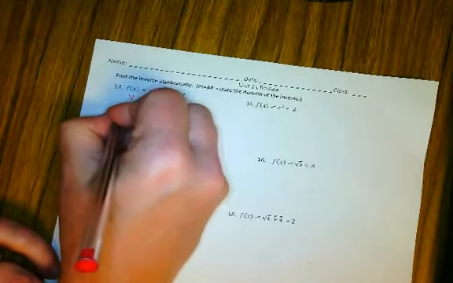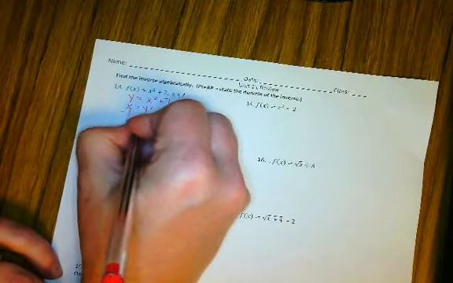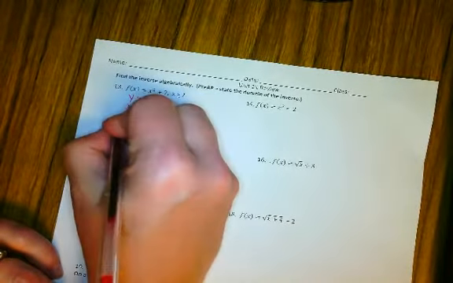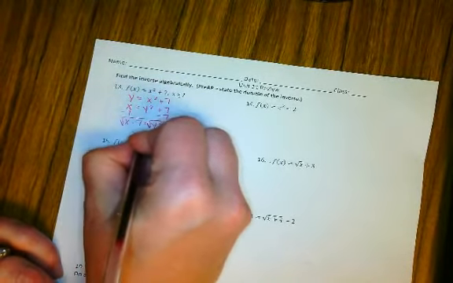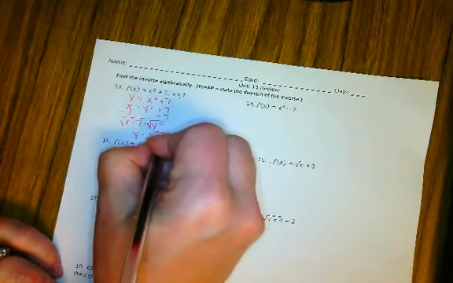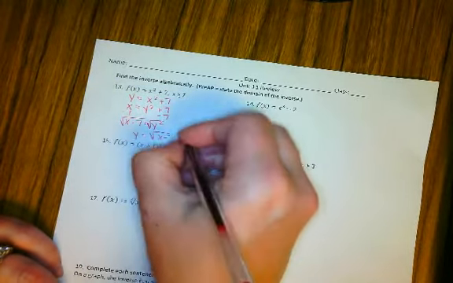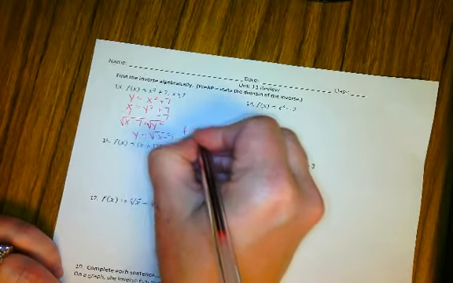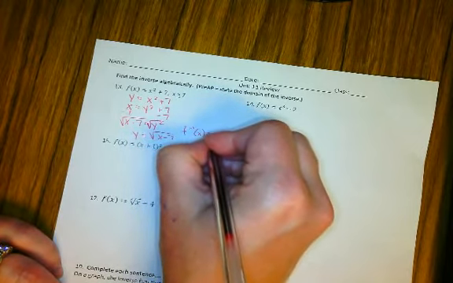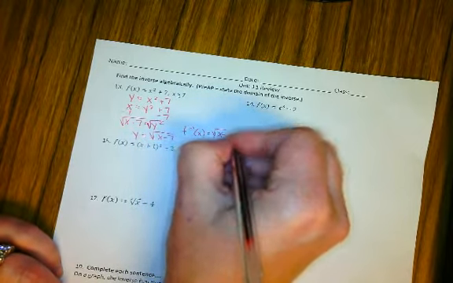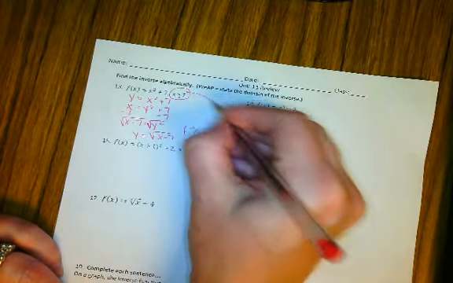I'm going to subtract the 7 so I can solve for y. Now I need to get rid of the squared, so the inverse of a square is the square root. So you have y equals the square root of x minus 7. Now you would also maybe want to write that as f of negative 1. And then do notice that this domain is the same as that.